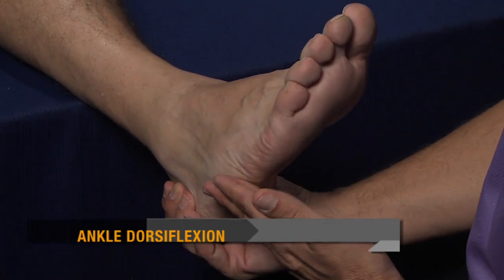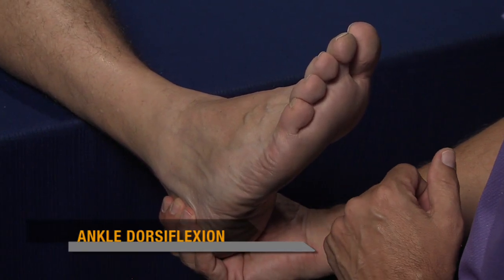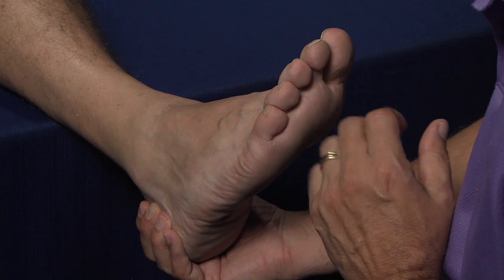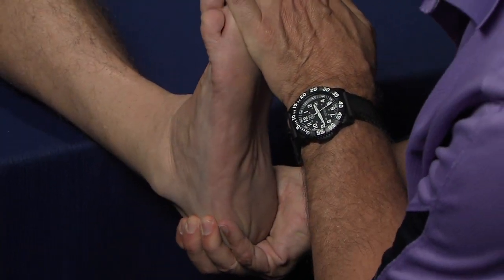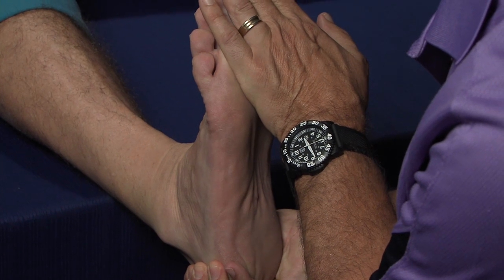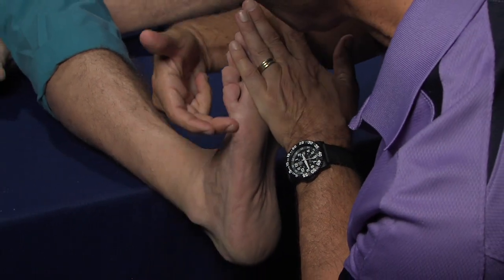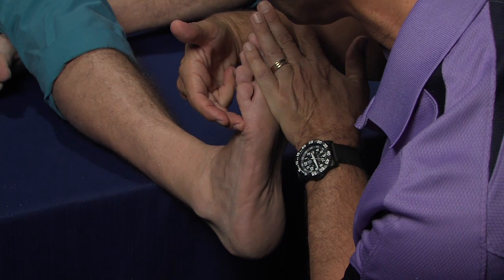The next assessment that we would perform on this client has to do with their mobility at the ankle joint. And to do this, keeping them in a slightly supinated position, we would then have them dorsiflex and see how much of the equinus influence of the calf we can reduce.